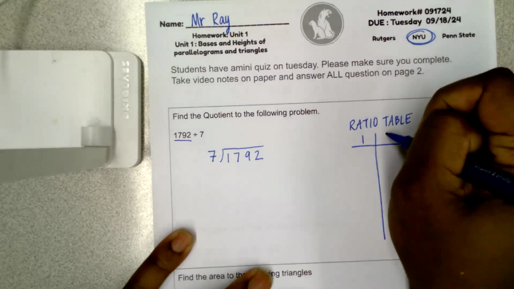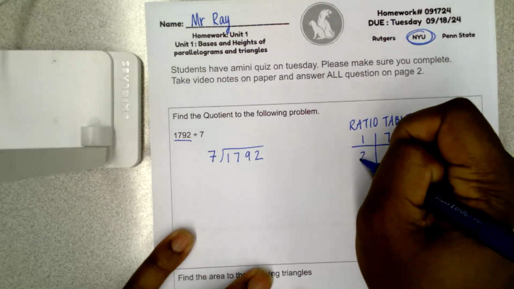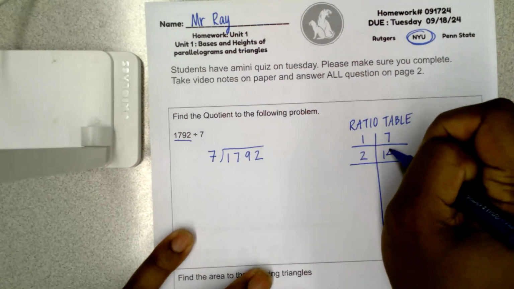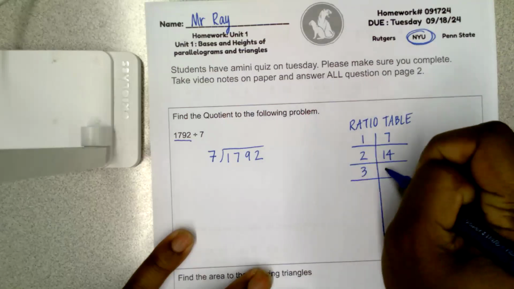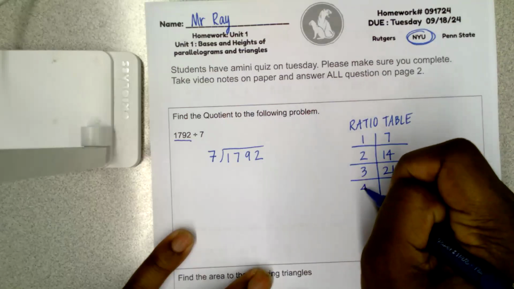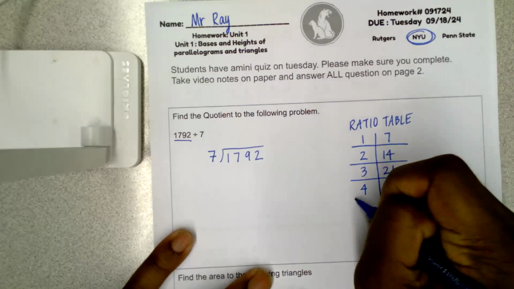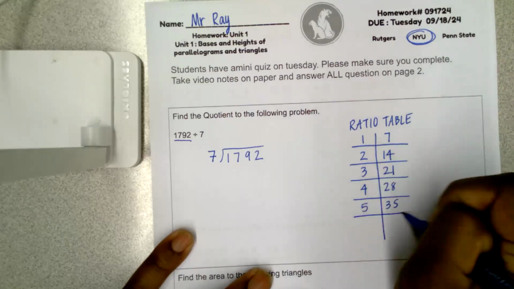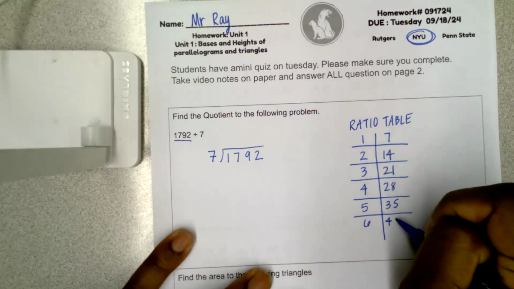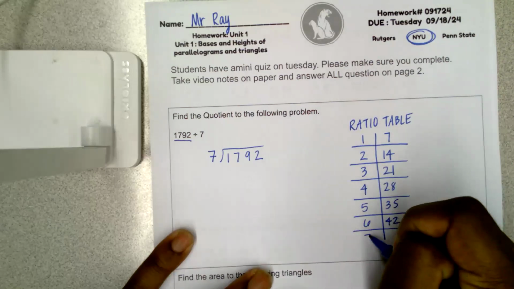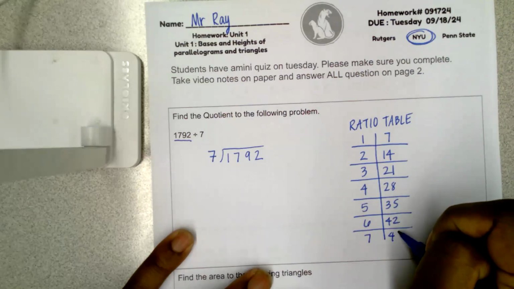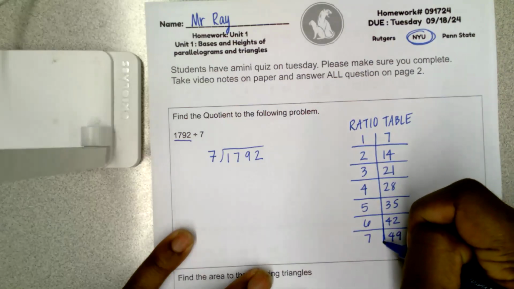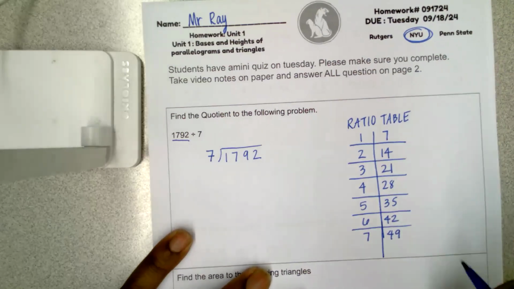So one group of 7 is 7, two groups of 7 is 14, three groups of 7 is 21, four groups of 7 is 28, five groups of 7 is 35, six groups of 7 is 42, seven groups of 7 is 49.